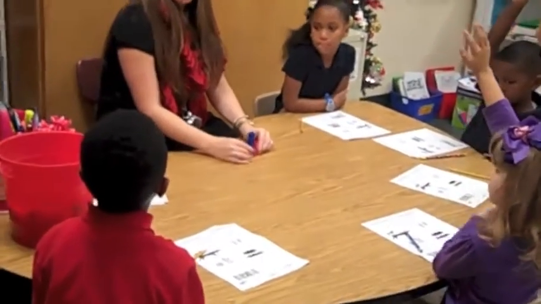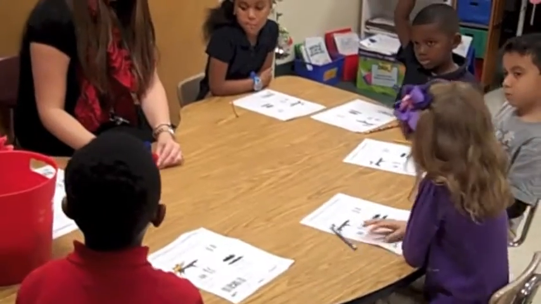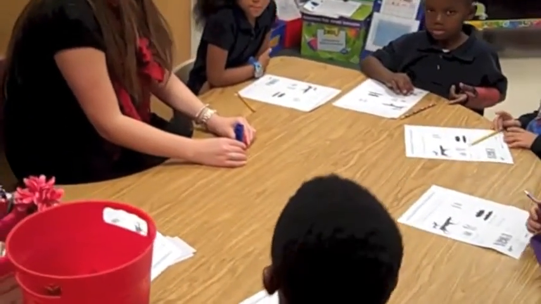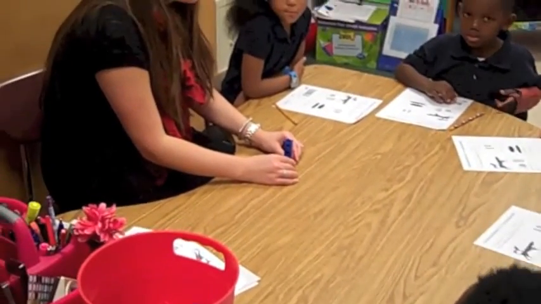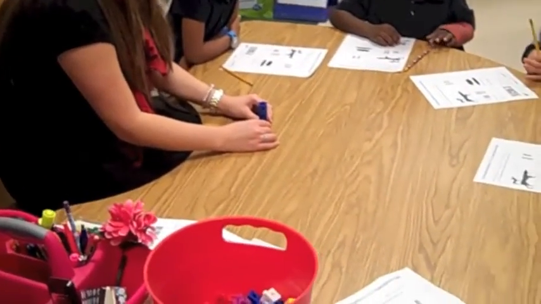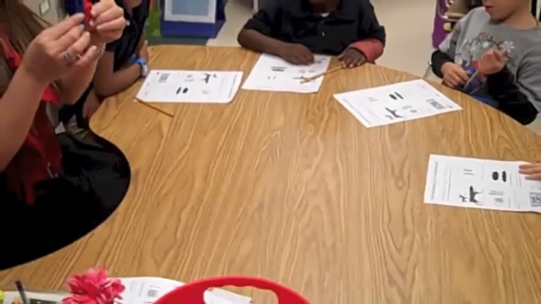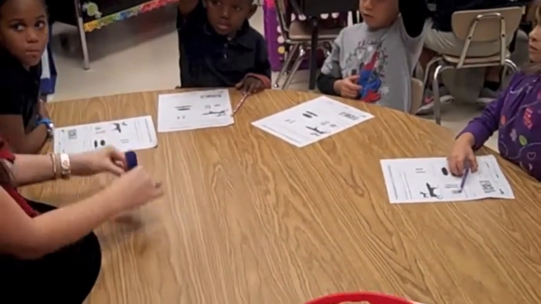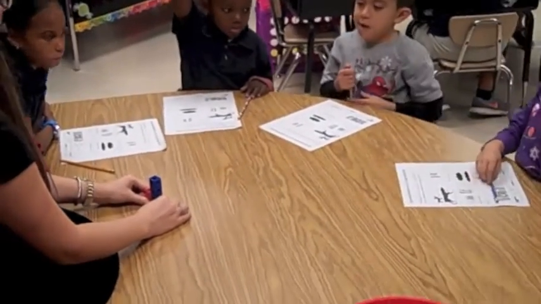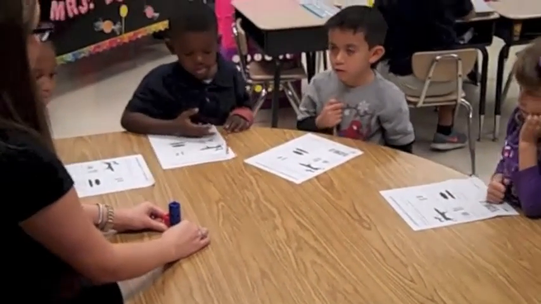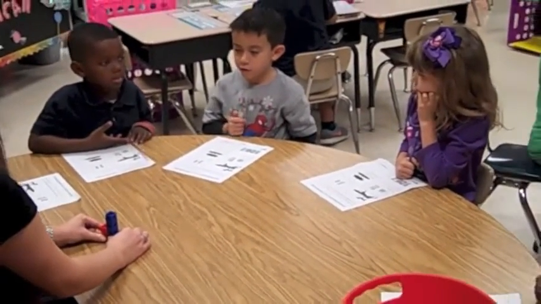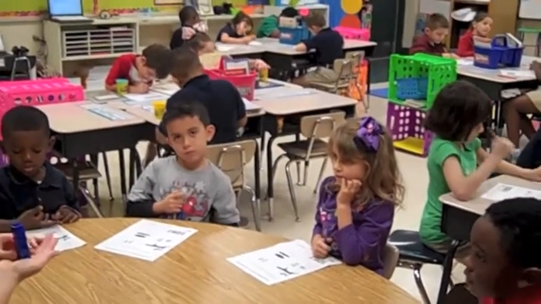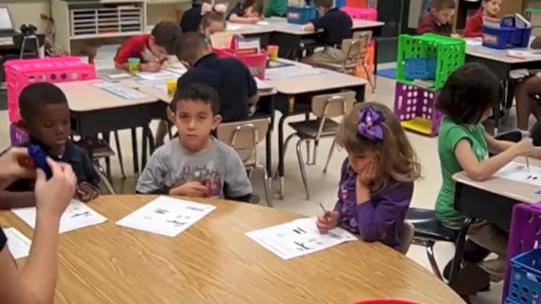Which one is longer, Lionel? The blue line. Can we say that in a sentence? Repeat after me. The blue line is longer than the red line. Who can tell me which one's shorter? Sebastian? The red line. In a complete sentence. The red line is shorter than the blue line. Perfect. So we are going to use these terms to do our worksheet and compare two objects.